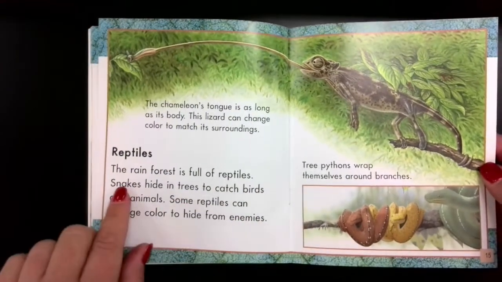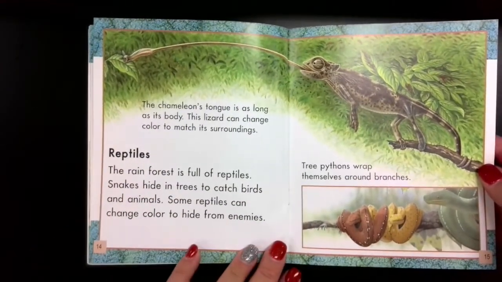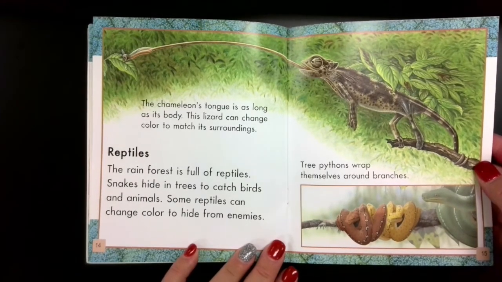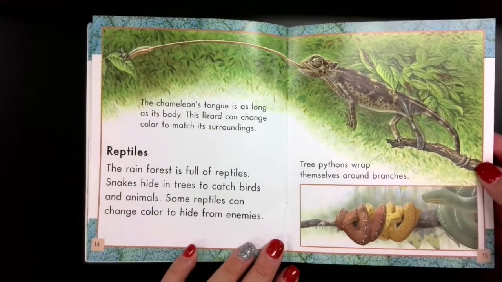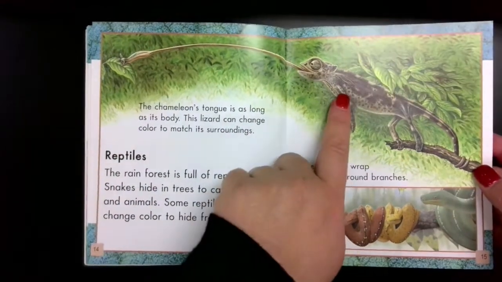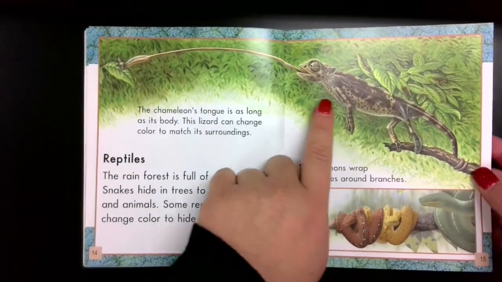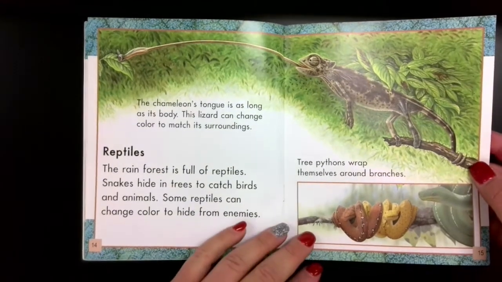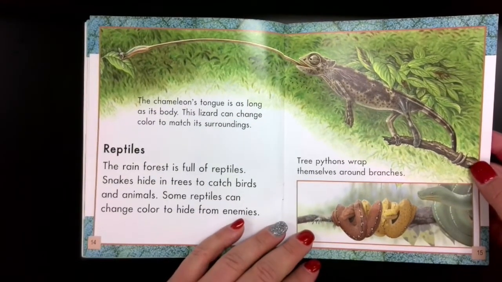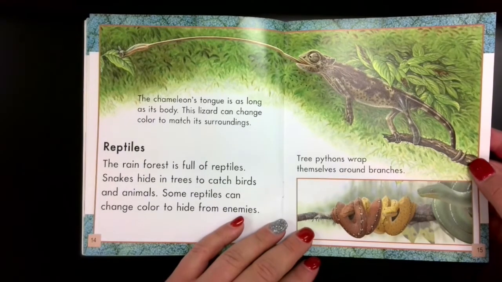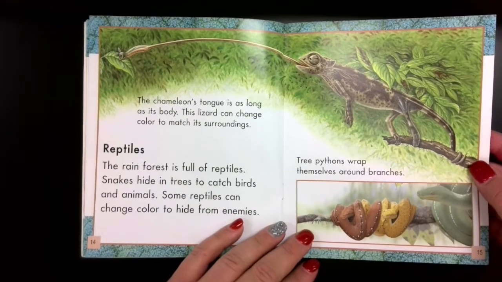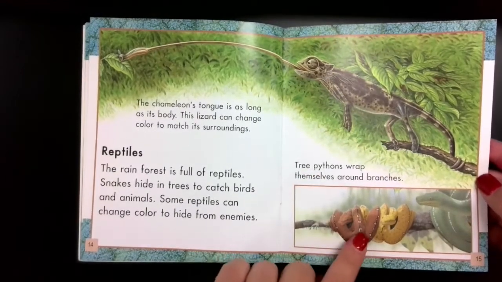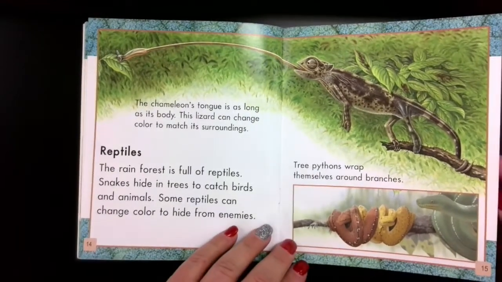Reptiles. The rainforest is full of reptiles. Snakes hide in trees to catch birds and animals. Some reptiles can change color to hide from enemies. The chameleon's tongue is as long as its body. This lizard can change color to match its surroundings. It does this on purpose. It's called camouflage. And the reason that it can change colors and camouflage is actually to protect itself. Tree pythons wrap themselves around branches.